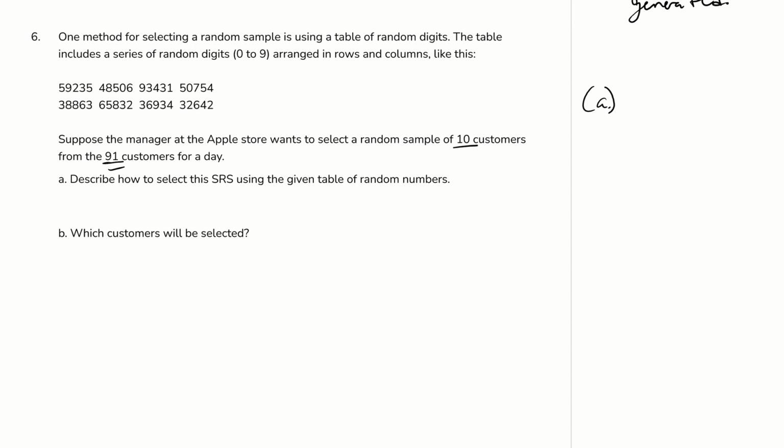However, because this table of random numbers has just a bunch of numbers there, we're going to break this up into 2-digit numbers, okay? So here, that's a 2-digit number, that's a 2-digit number, and so on and so forth, right? So that's what we're gonna do. Okay, so let me write that out so you can kind of see.